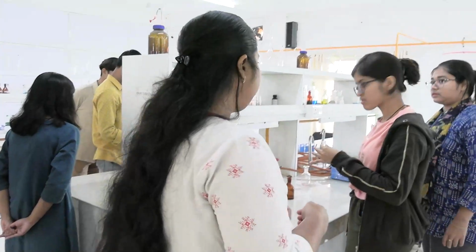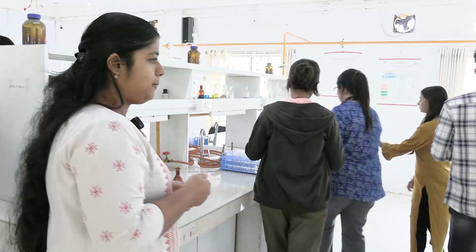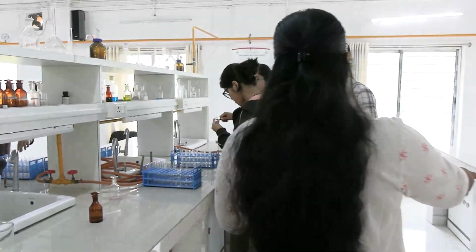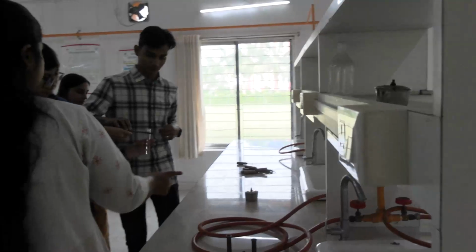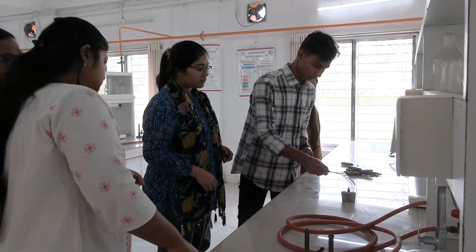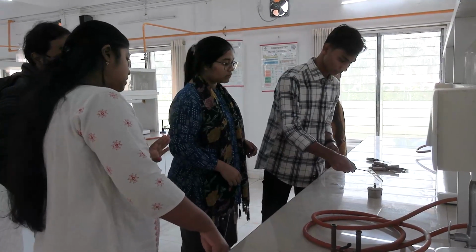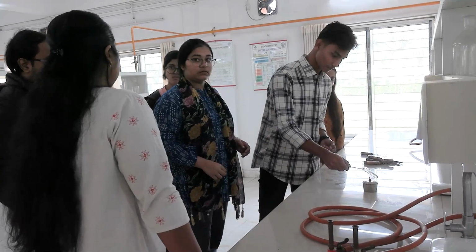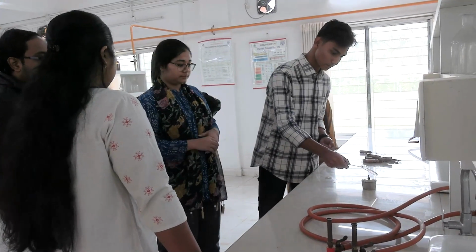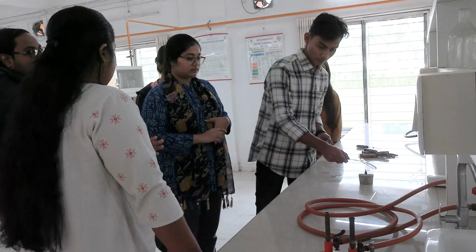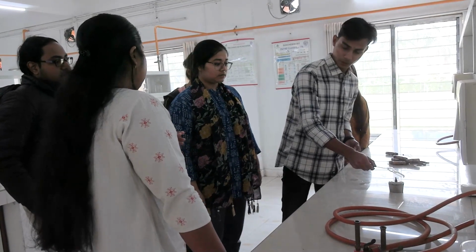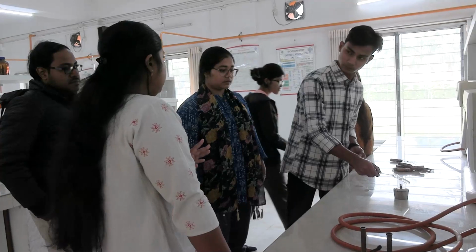Now hold it with a test tube holder. Here is the burner. Someone heat the upper 1/3 part. Why do we heat only the upper 1/3 part? To keep the lower part as control. The sample is transparent now. After heating, a whitish, cloudy appearance will be there if protein is present.